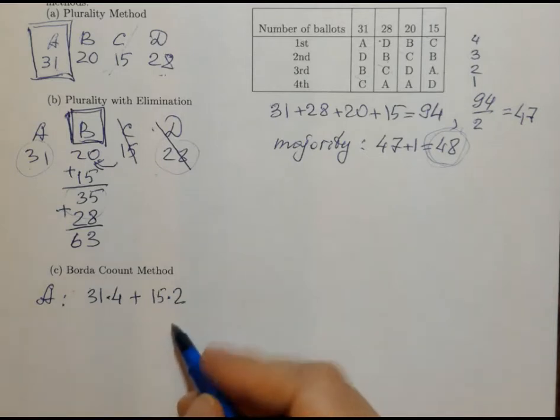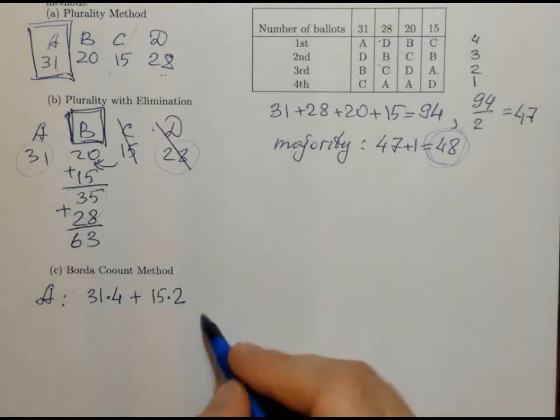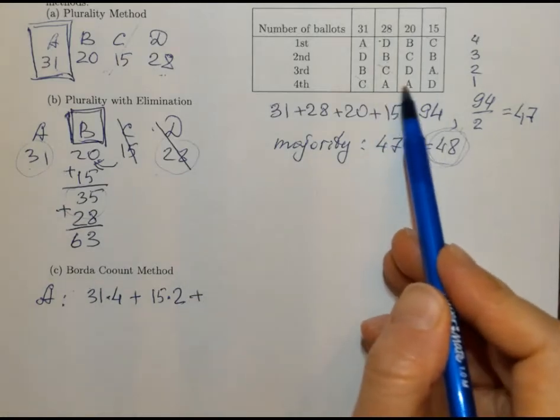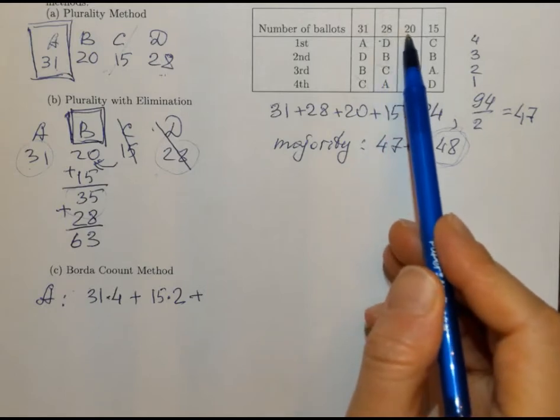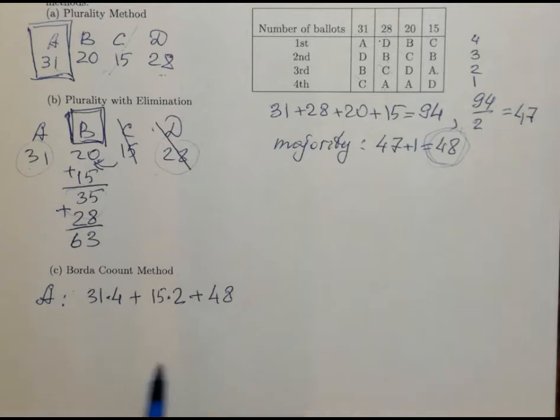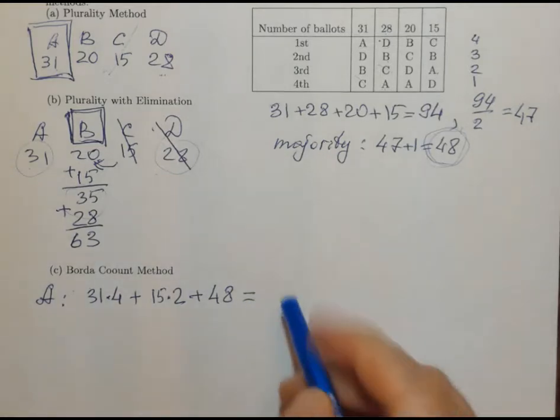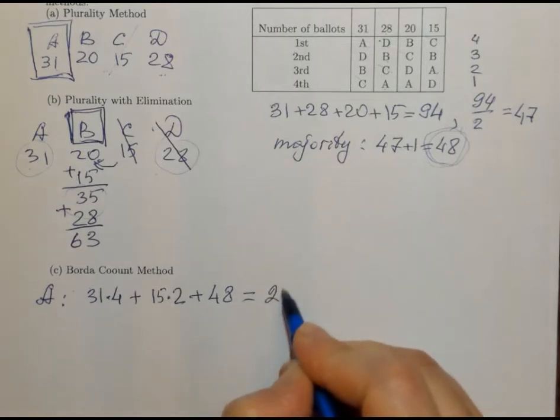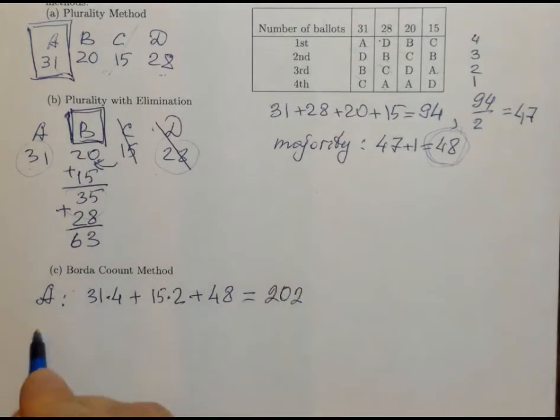We assign 2 points for the second place from the end. And 1 point for the last place. And there are 28 plus 20, 48 ballots with 1 point. 202 points.